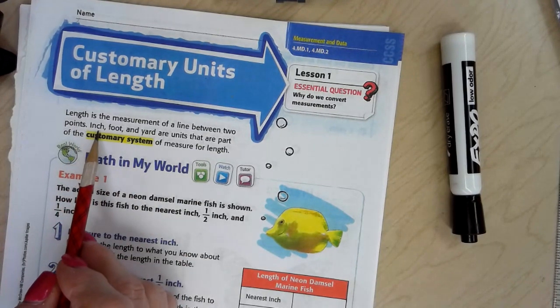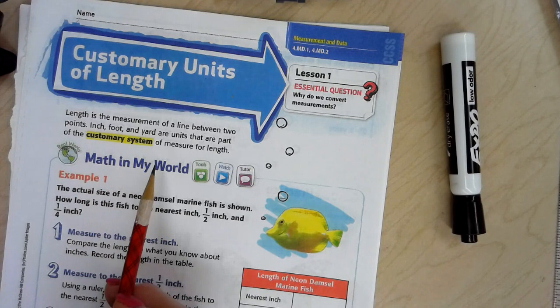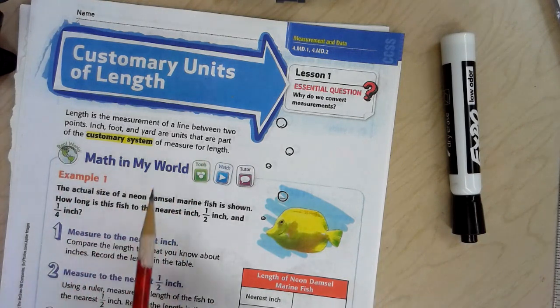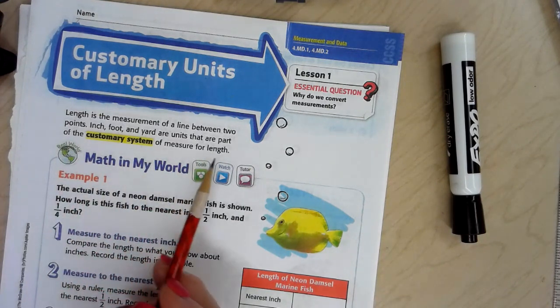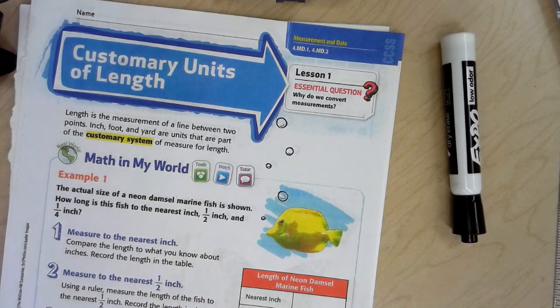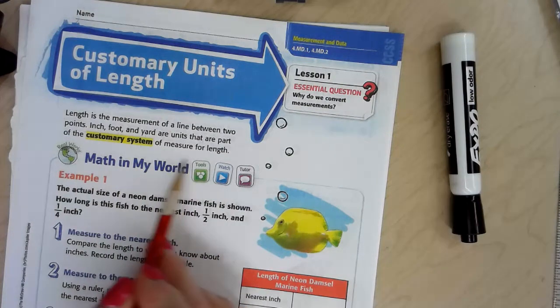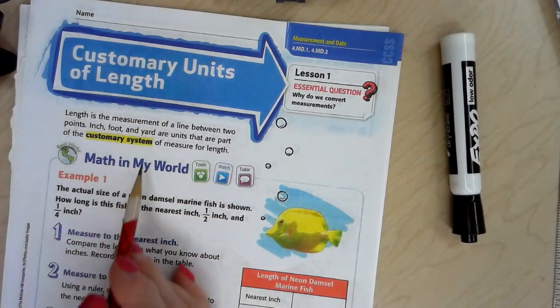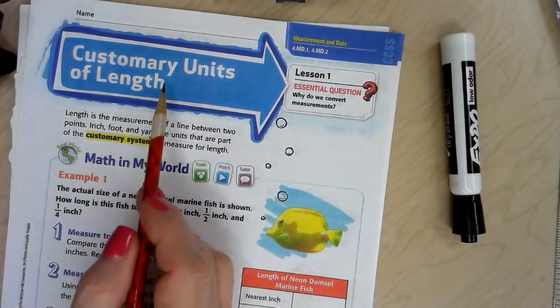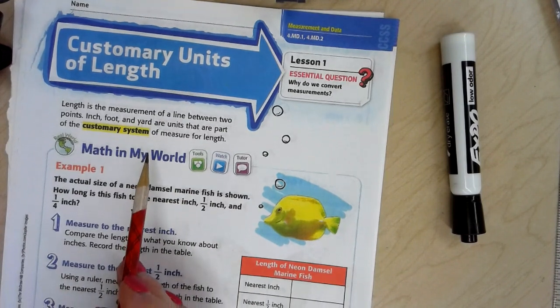In customary units we use inch, foot, and yard. Those are the units that are part of the customary system of measurement for length. So those are ones that you've heard before, I'm sure. And when we talk about length, we either talk about it from side to side, or maybe we measure from top to bottom, like the height of somebody, okay?